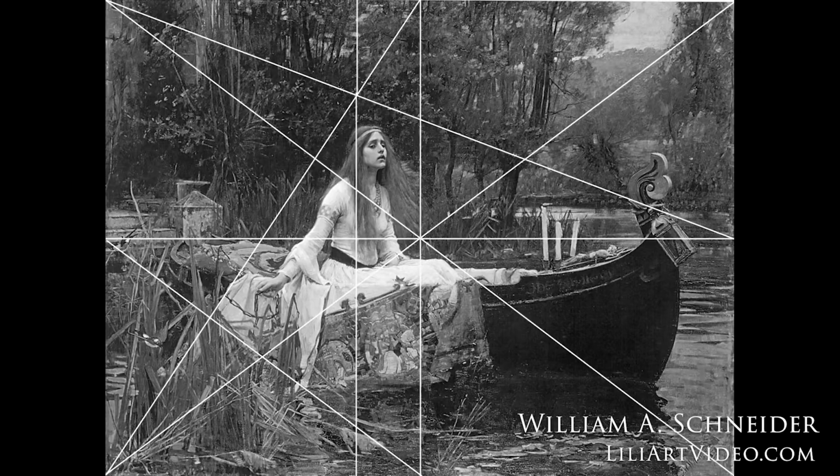So Waterhouse was using Mucha's ratio of 2 to 3 even before Mucha wrote his treatise on this. But you can see how she is laid out within the armature of the rectangle, but also her head is just bumping against that 2 to 3 ratio. And again, it creates this natural, organic look. The painting just looks right. But it's designed and positioned based on some of these principles.